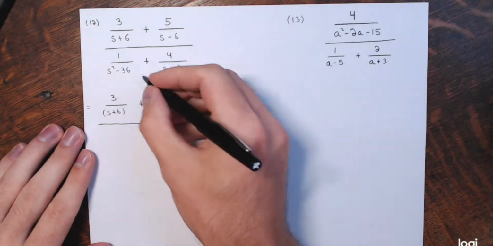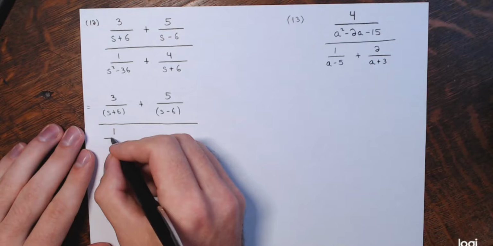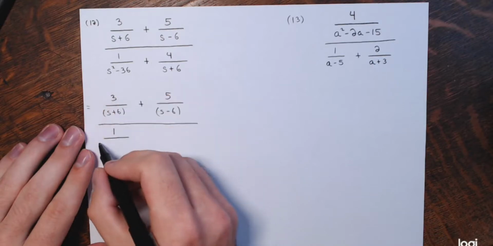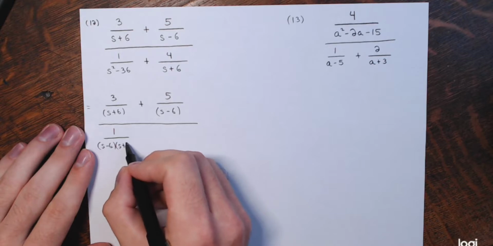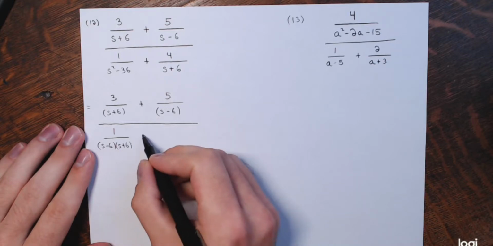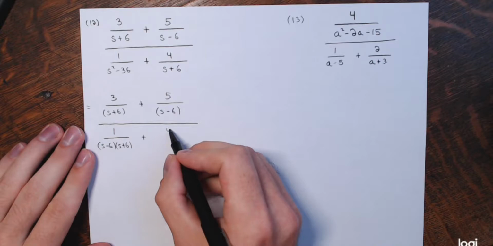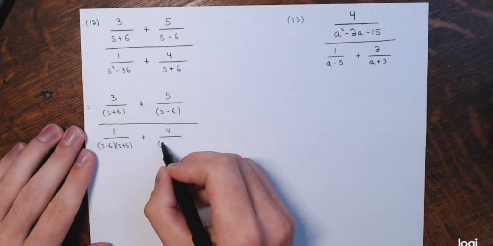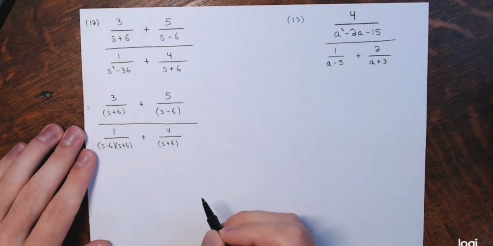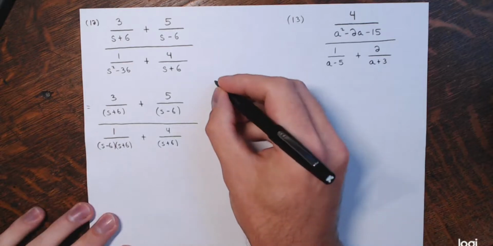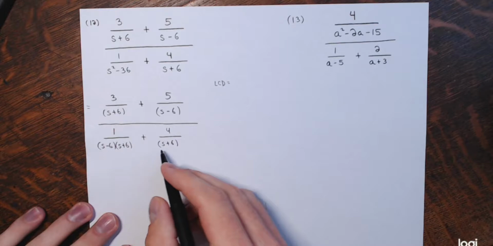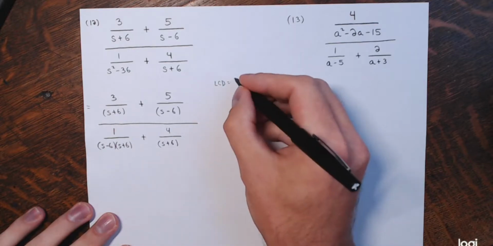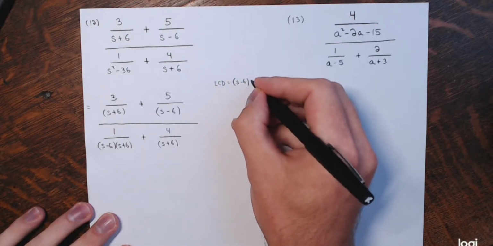Then in the denominator we have 1 over, s squared minus 36 would factor to s minus 6 times s plus 6, plus 4 over s plus 6, which is totally factored. Alright, so the LCD, I'm hoping again is obvious. The LCD, looking at all these denominators, factorizations, is s minus 6 times s plus 6.